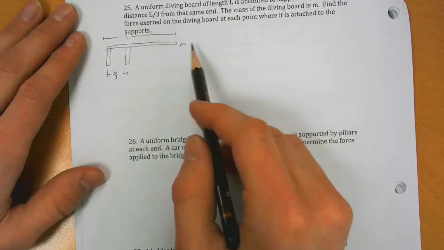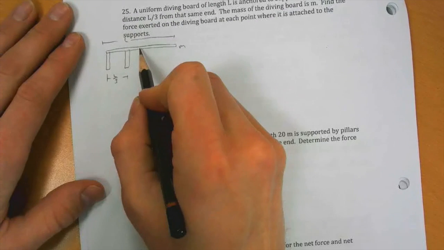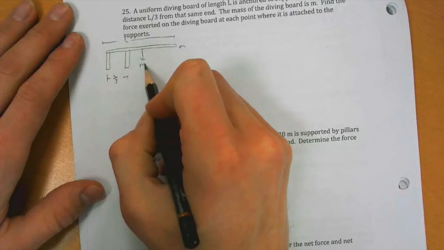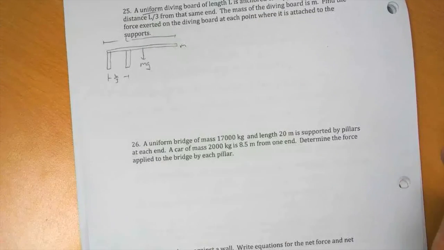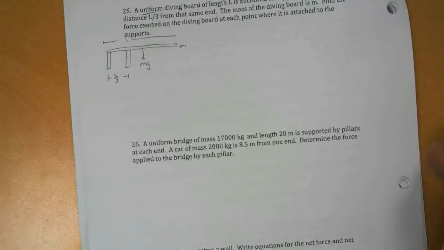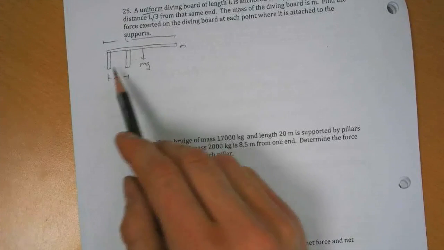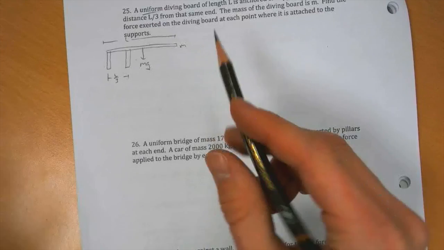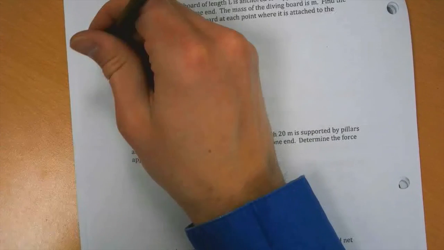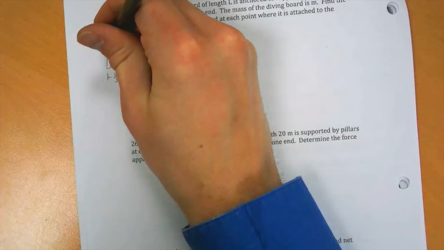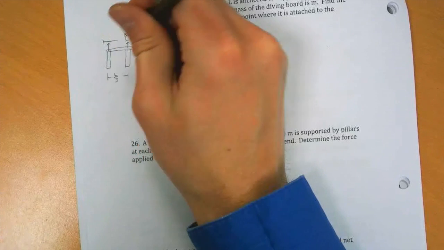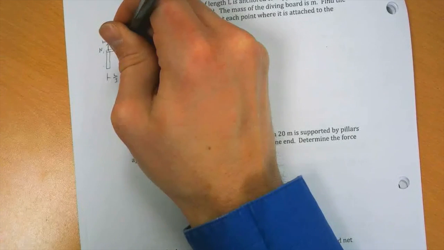So what forces do we have acting on this diving board? Well, we have gravitational force. Since it's uniform, the mass is evenly distributed, so we can treat the gravitational force as acting in the middle. It always acts at the center of mass, and since it's uniform, the center of mass is in the middle. And then we have forces from each of these two supports. One might assume that both are exerting an upward force. I'll call them N1 and N2.